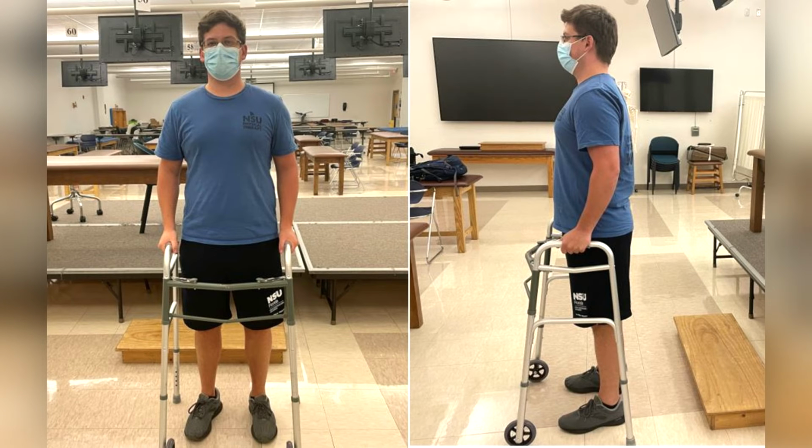In these pictures, you can see how to properly fit a walker. Notice that just like with the cane, his arms are slightly bent and the walker reaches his greater trochanter or the crease of his wrist if his arms were to hang down.